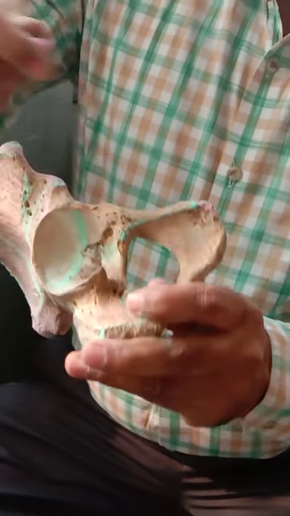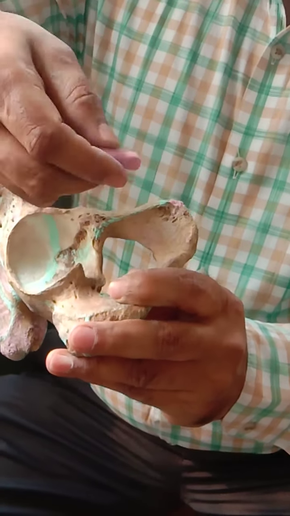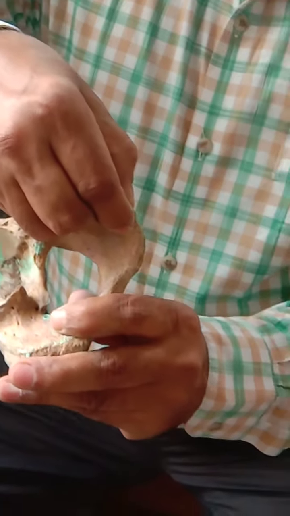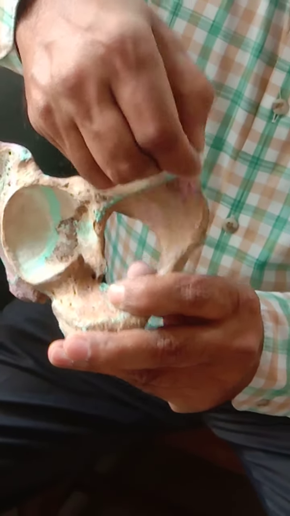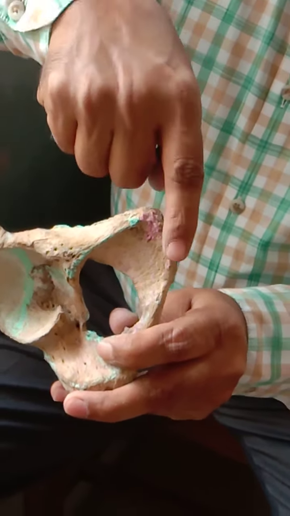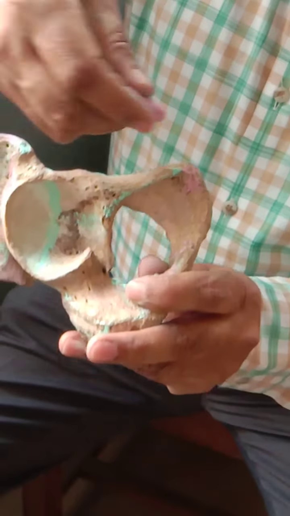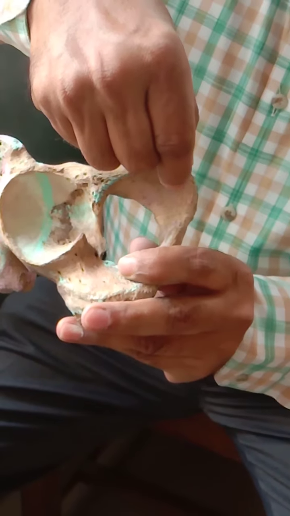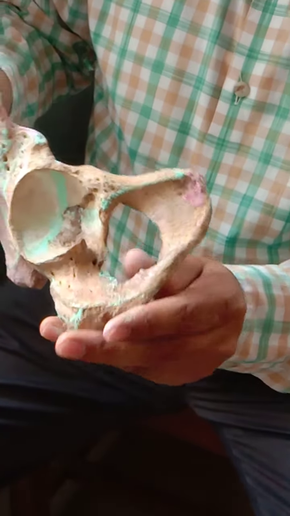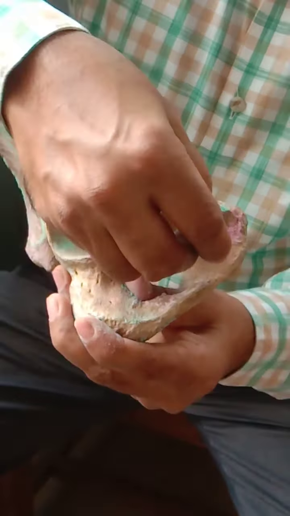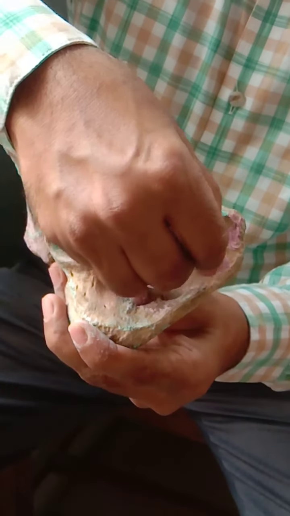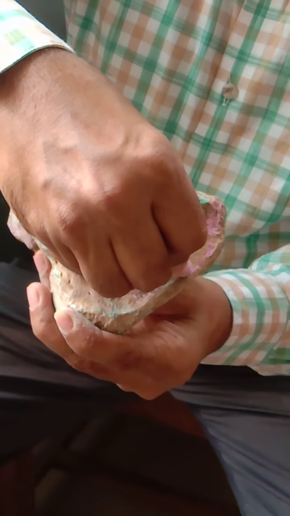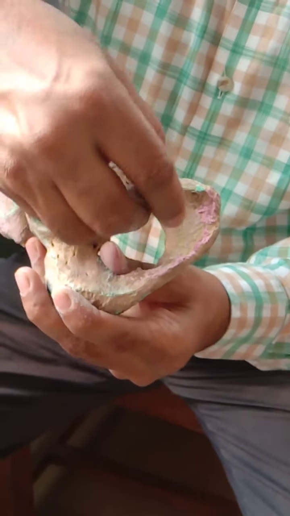Then anteriorly, in the angle between the anterior margin of the symphysial surface and the crest, there is attachment of adductor longus muscle. In the lower part of this surface there is attachment of gracilis muscle, which extends over the ischiopubic ramus.